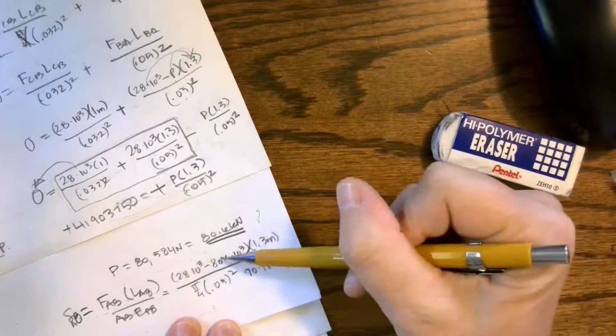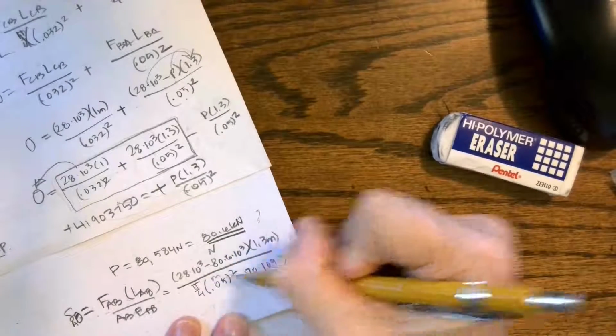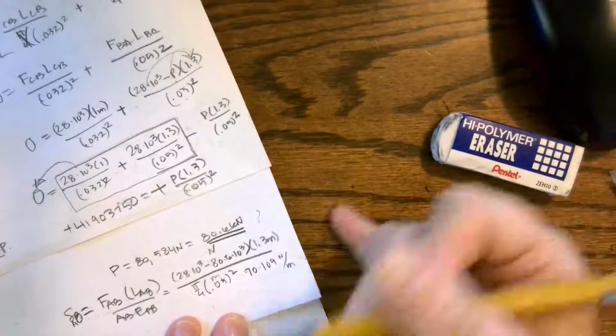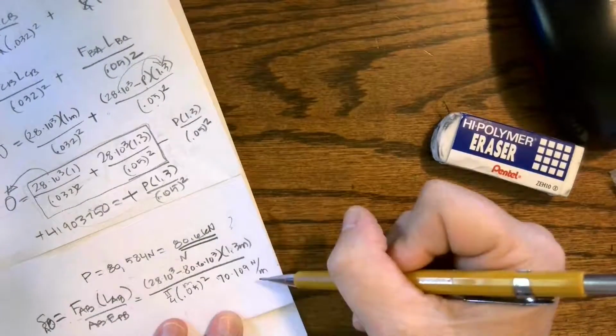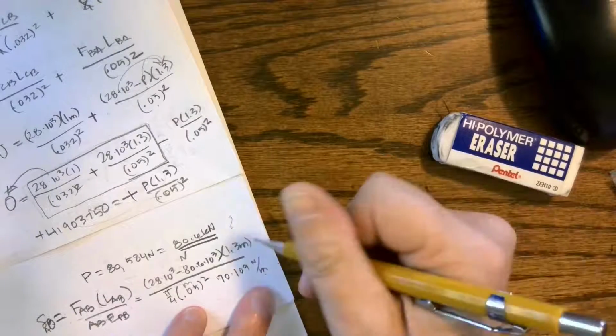So I have newtons, meters, meters, newton meters. My units are working out, and that's going to end up giving me a delta in meters, which is going to be a very teeny tiny number.